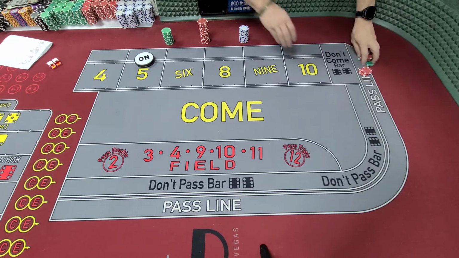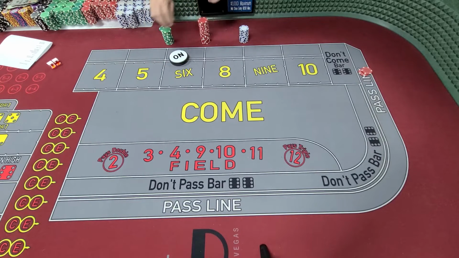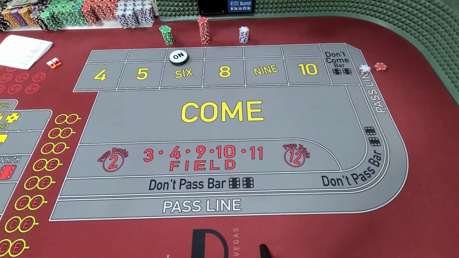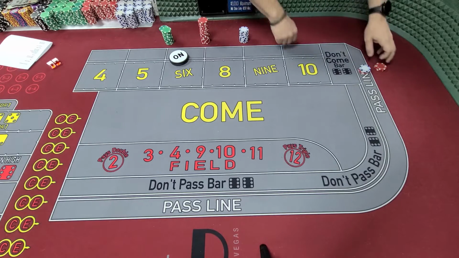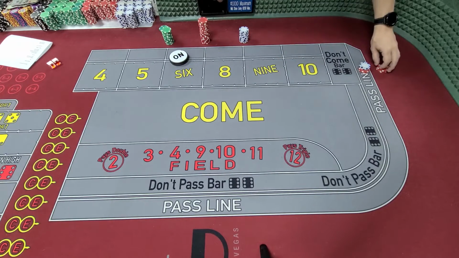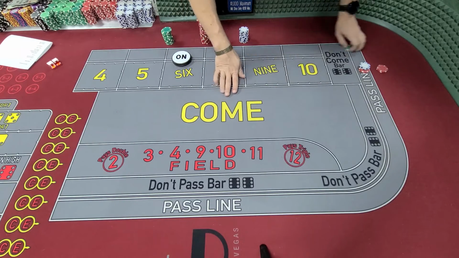So here's a great example. Let's say, for example, the point is 6, okay? And you have a bet like this. All right? This is the bet. Here. Okay. All right, so this bet, you cannot do 25 for 1.